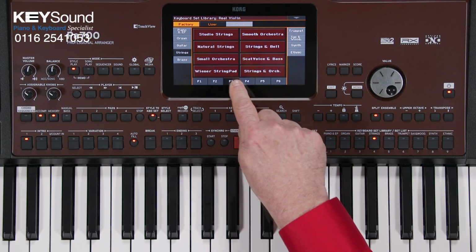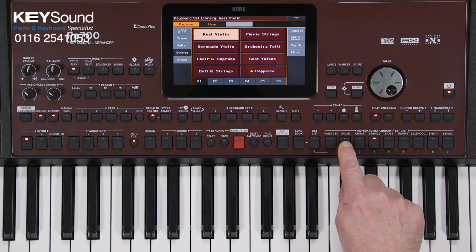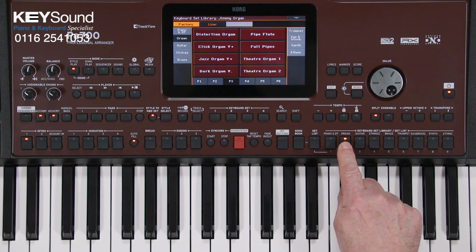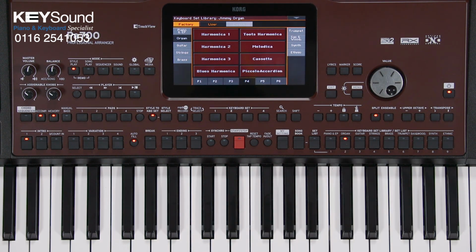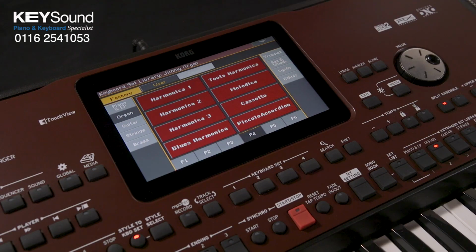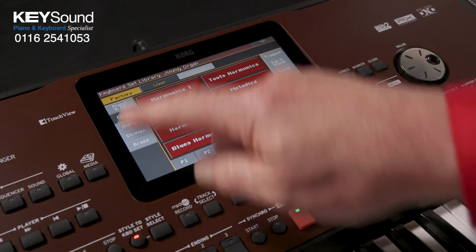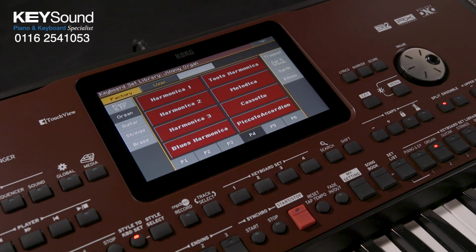These tabs take you to more groups of 8. You can also repeatedly press the keyboard set library buttons to advance through the tabs. We are on the Factory tab, so these are the keyboard sets supplied by Korg. The User tab is where you can access your keyboard sets. This grayed out tab, Direct, allows you to directly access more keyboard sets saved on your USB media without having to load them into internal memory.